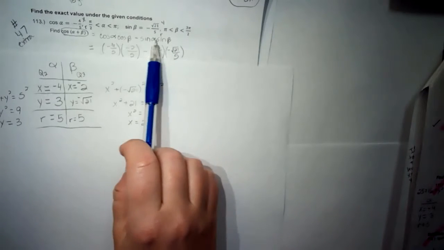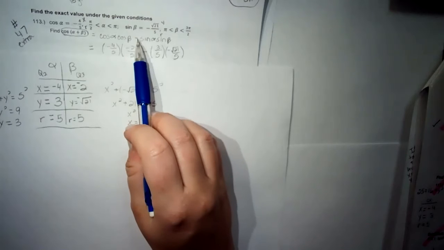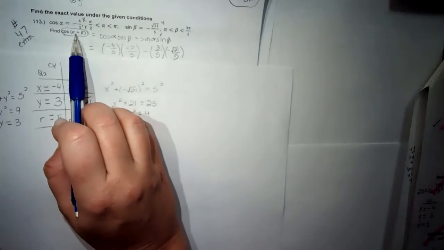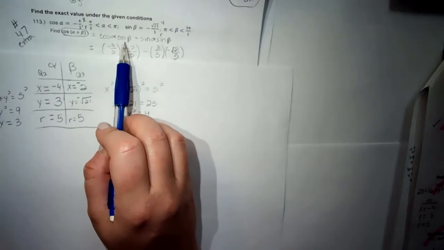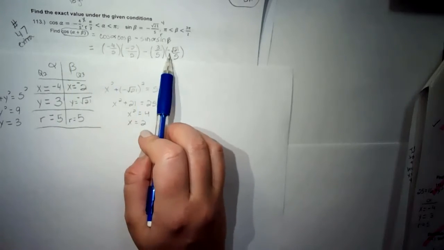This will have to come off of your little card. That's just part of your formula. I know it says plus here, but it should be cosine alpha, cosine beta minus sine alpha, sine beta. Now, when these multiply together, you're going to get a plus.